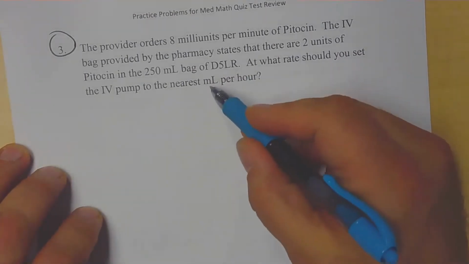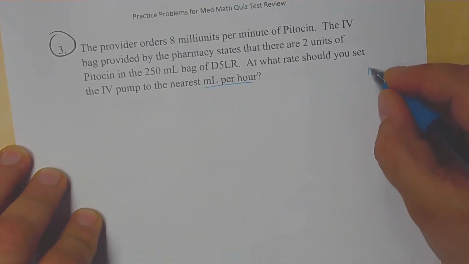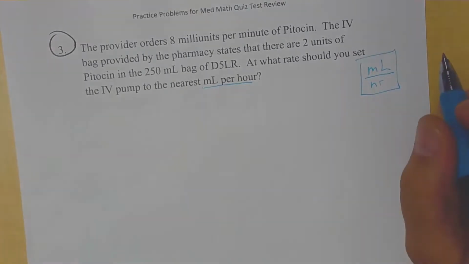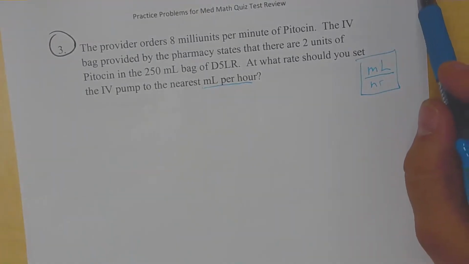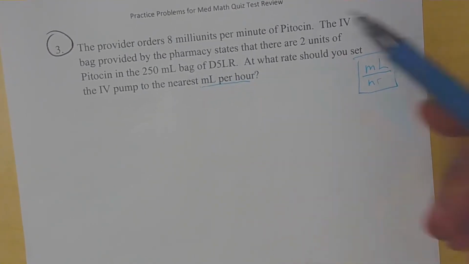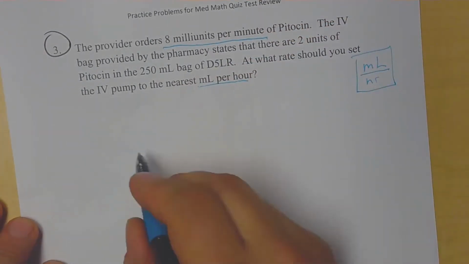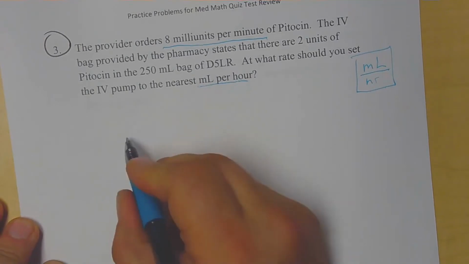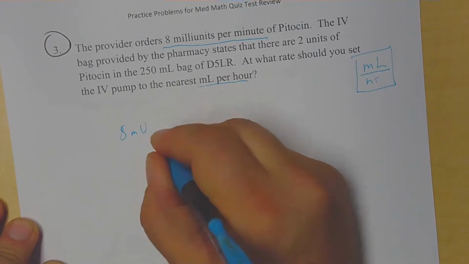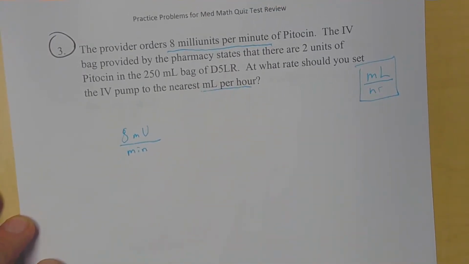So again, the first thing I do is I find what I'm looking for. Milliliters per hour. At what rate should you set the IV pump? In the nearest milliliter per hour. That is a rate. So I'm going to be looking for a rate. Also, I'm going to look for what is it that I'm being told I need to do. So I see the provider orders 8 milliunits per minute. That's what I'm told I need to do. I just need to change it to that. And that is a rate because notice it's over minutes. So it's 8 milliunits over minutes. Okay? That's the first step.